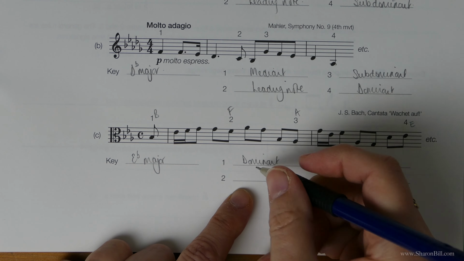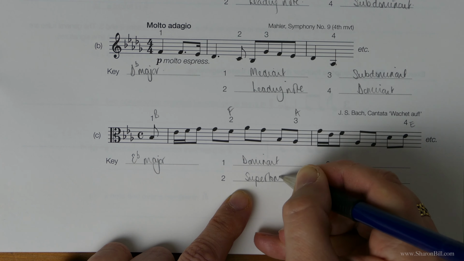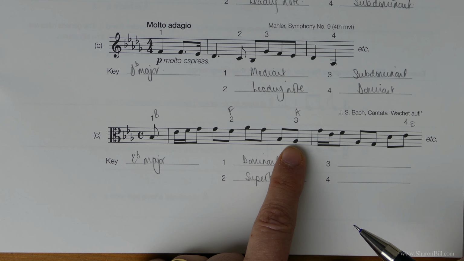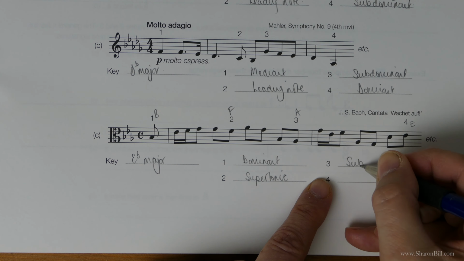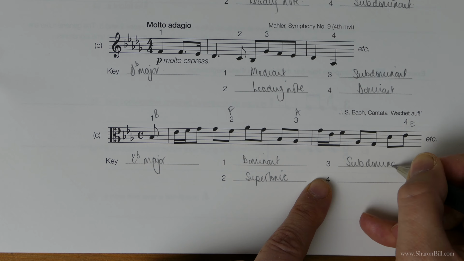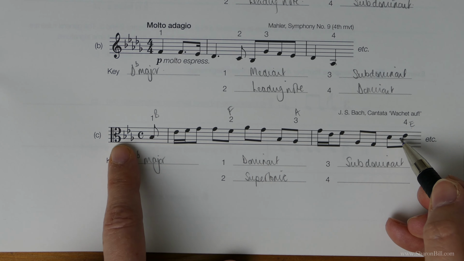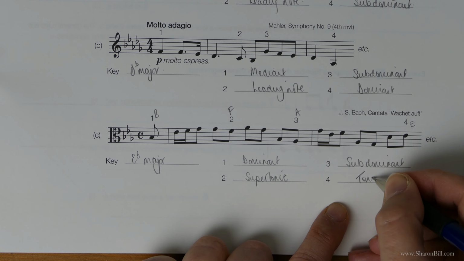F is the second, and so that's the supertonic. A is the fourth, so that's the subdominant. And then we finish on an E or an E flat, as the case may be, and that's our tonic.